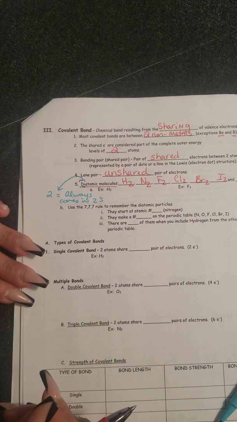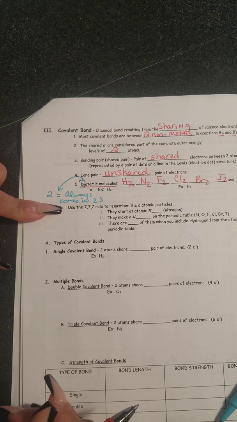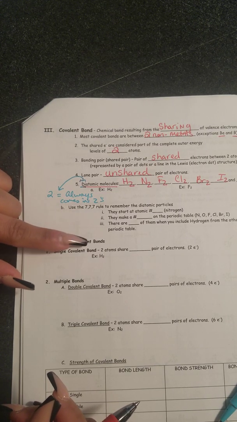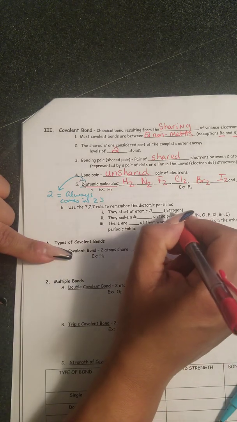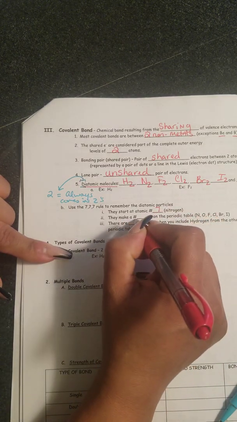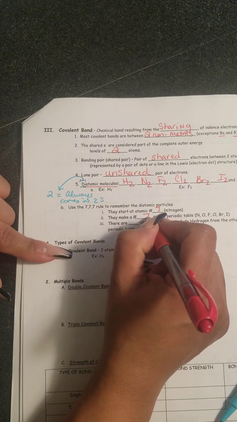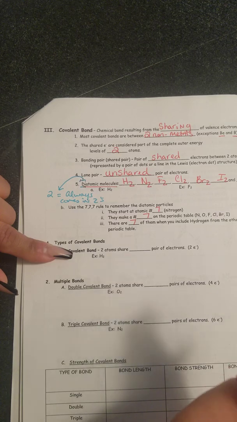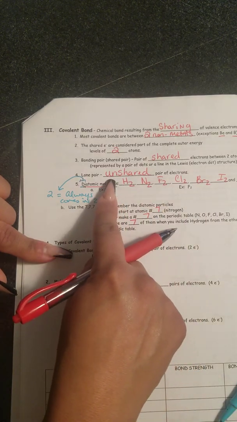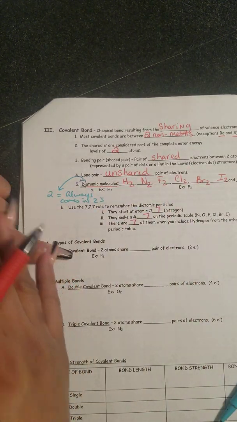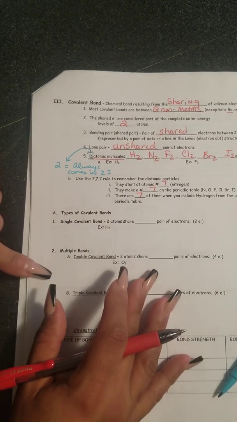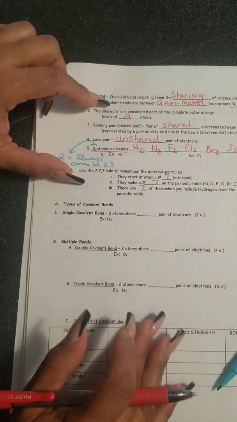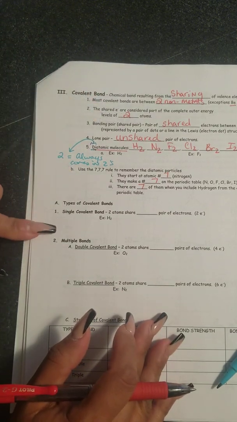Alrighty? So we will definitely look at them as well, but we use what we call the 777 rule, where they start at atomic number 7, which is nitrogen. They make a number 7 on the periodic table, and there are 7 of them total. Do not forget hydrogen, who's way over there by himself. He's not part of it, but he still is. So let's go ahead and look at types of covalent bonding.